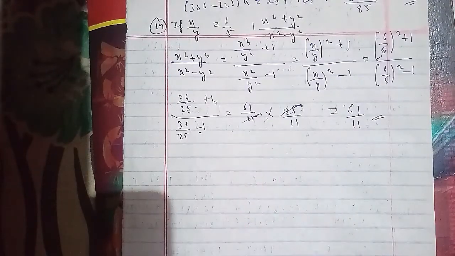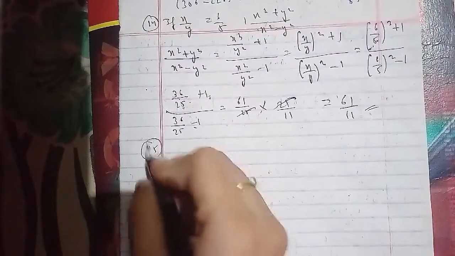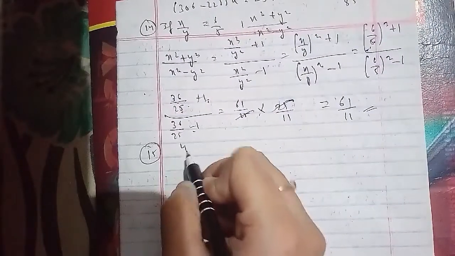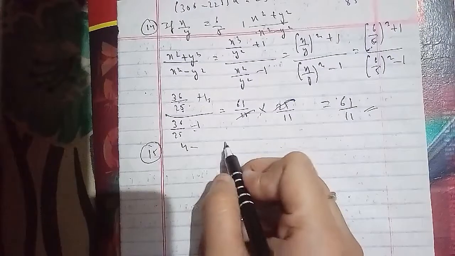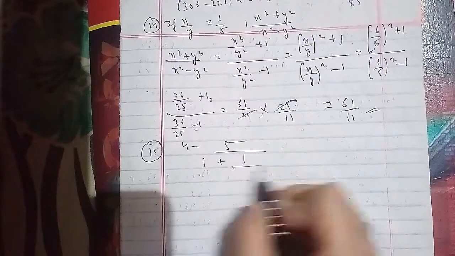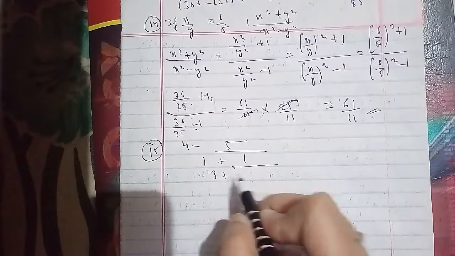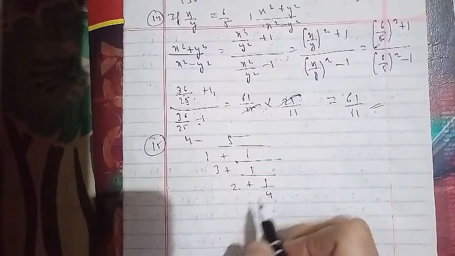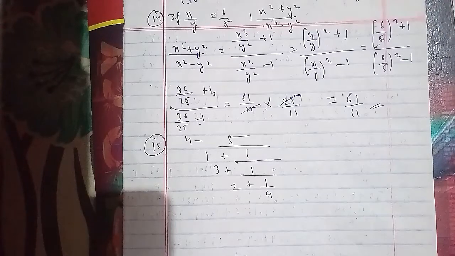Let's go ahead with another question, which is the 15th question of the session. The question is, find the value of 4 minus 5 upon 1 plus 1 upon 3 plus 1 upon 2 plus 1 upon 4. For this sequence we have to find out the given expression, as you can see here, and we'll just solve it in the same sequence manner.